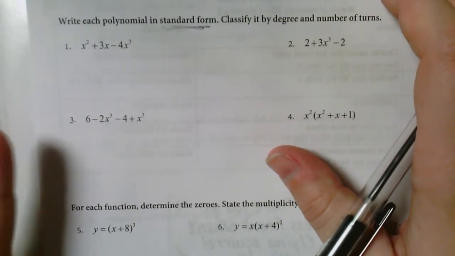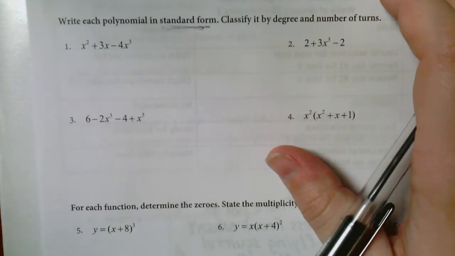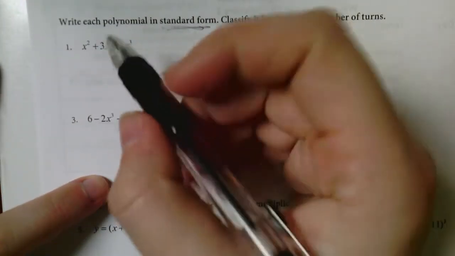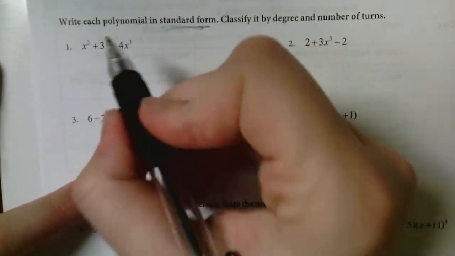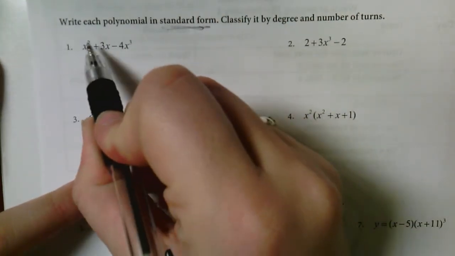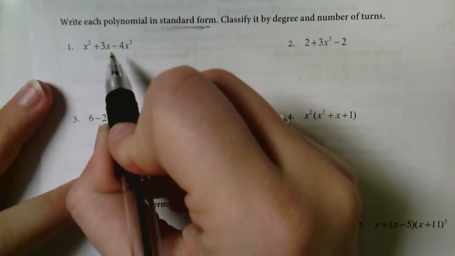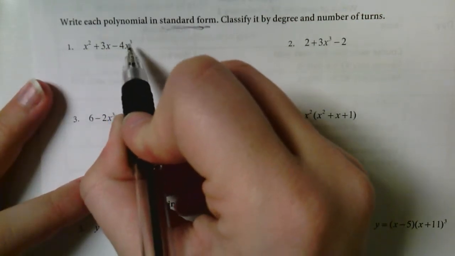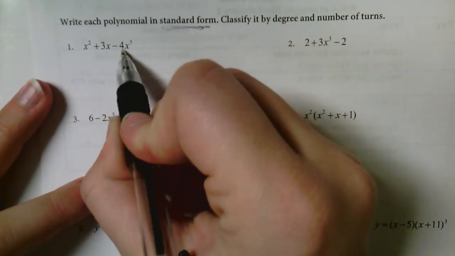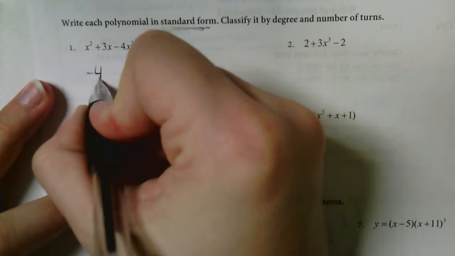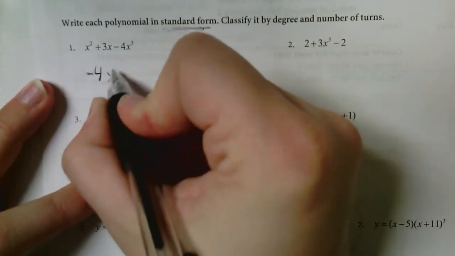So where was I? I was talking about putting it in order from highest exponent to smallest exponent. So if you're looking at something like the very first example, you'll notice that I have an x to the third, an x squared, and an x. So right now it's all in jumbled up order. So what I basically want to do is take the highest exponent, which is this negative 4x to the third. And yes, the number out in front is attached to the variable. So if I have a negative 4x to the third, that needs to go first.